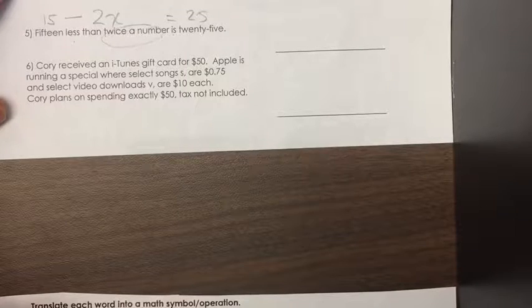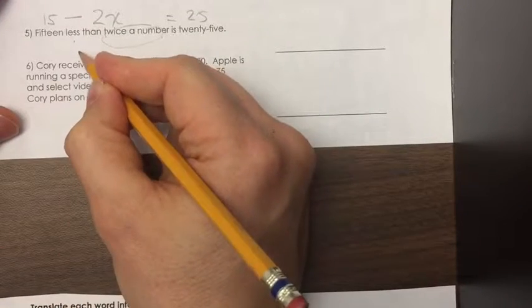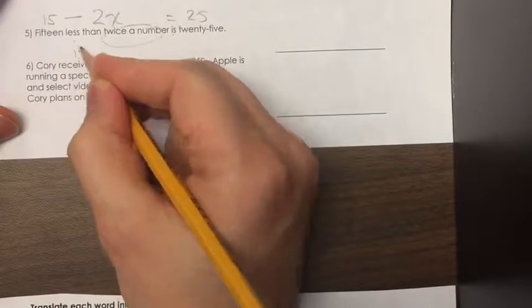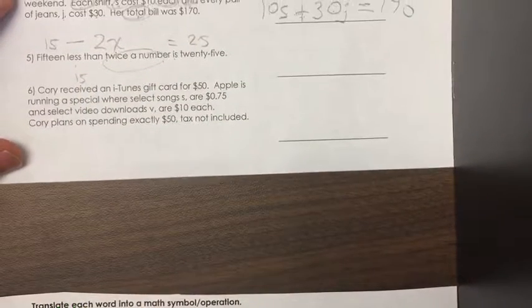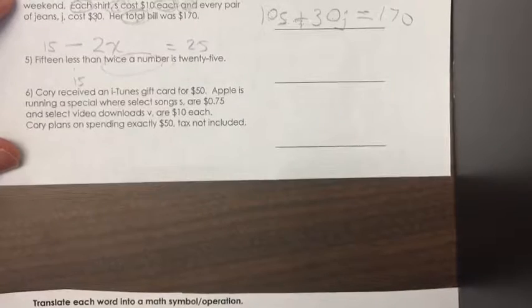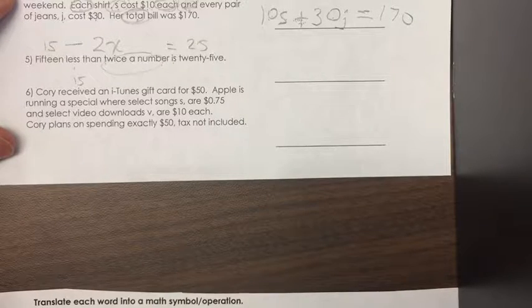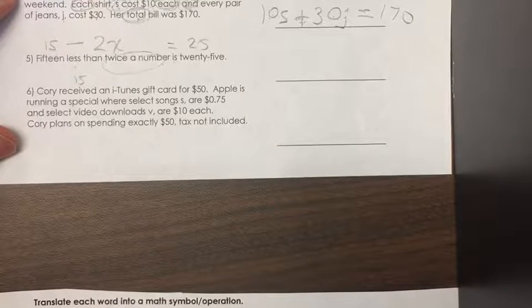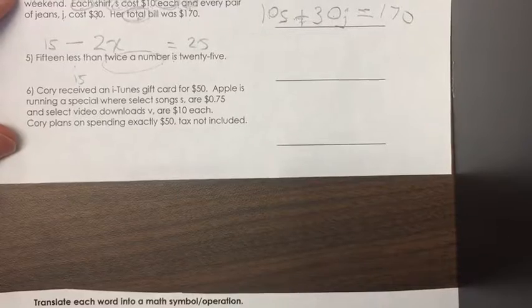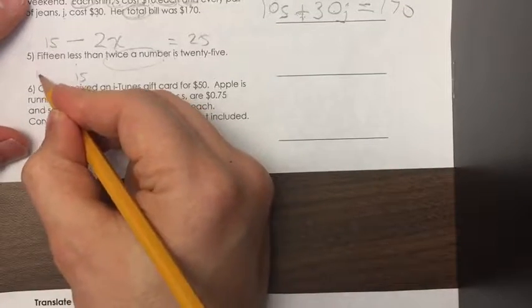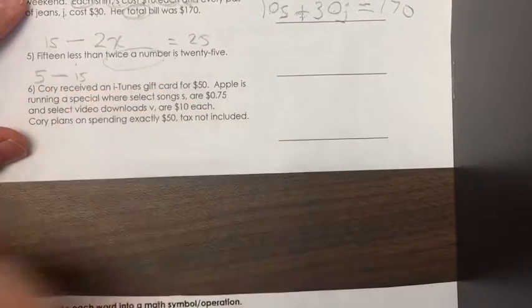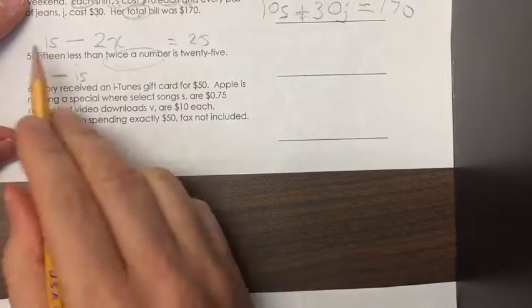And here's an example I like to use. Let's say you're 15 years old. I'm using 15 in a different context. And your cousin is 5 years less than you. So I'm going to say, your cousin is 5 years less than 15. You wouldn't write 5 years less than 15. You wouldn't write 5 minus 15.